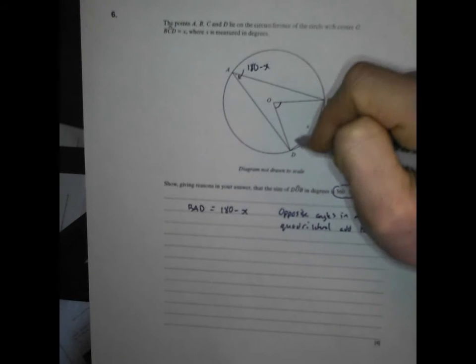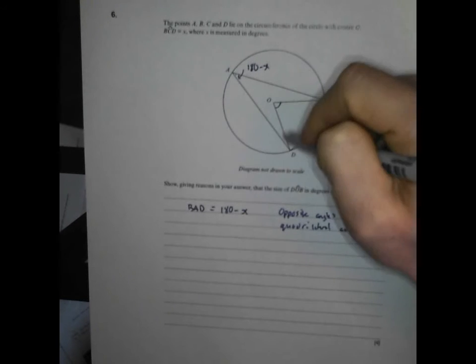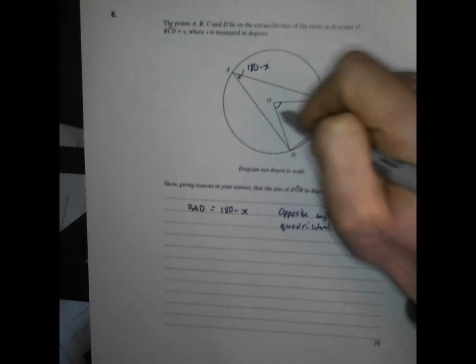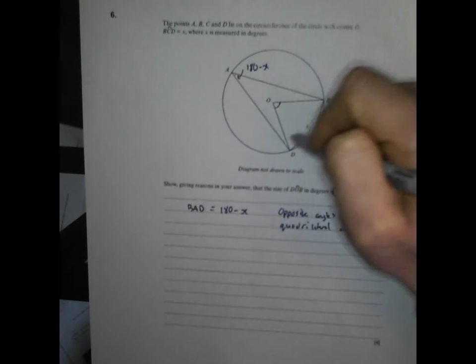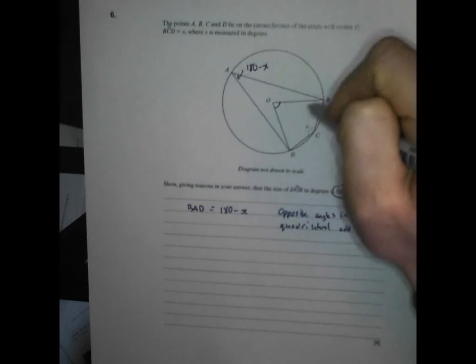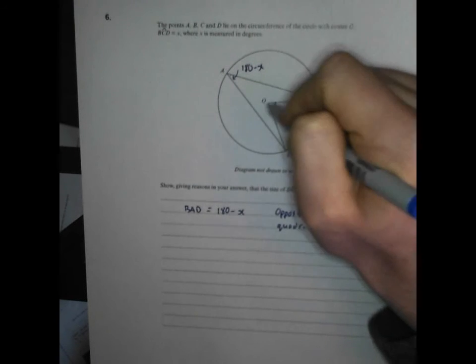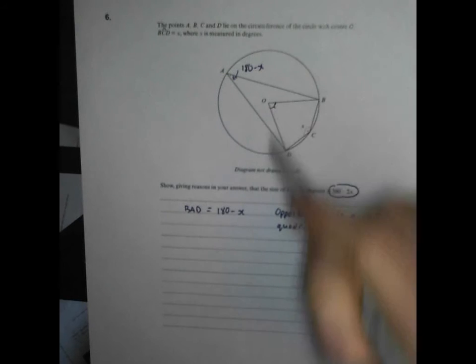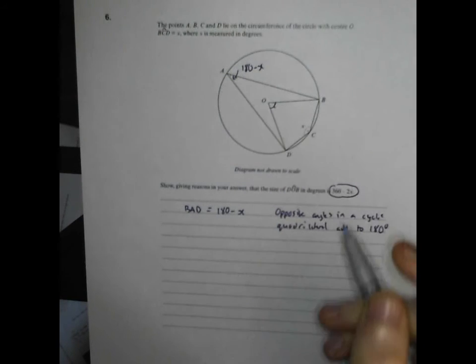Okay, so I know that. What else do I know? Well, I think what I've got here is an instance of angle at the centre, because I've got an angle here that's at the centre, DOB, and I've got an angle at the top here that's an angle on the circumference, DAB. And what do I know about that angle and that angle? Well, I know that the angle at the centre is twice the size of the angle at the circumference.